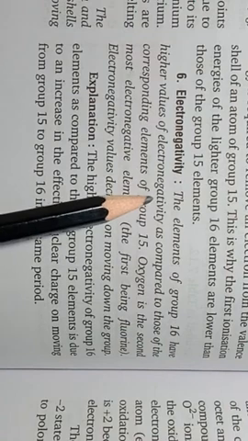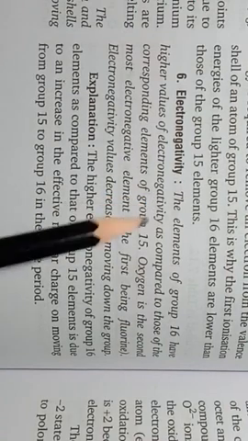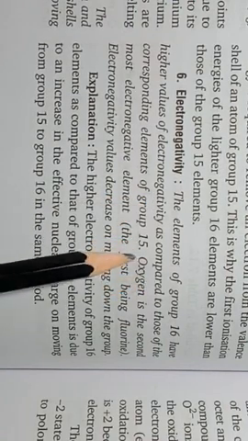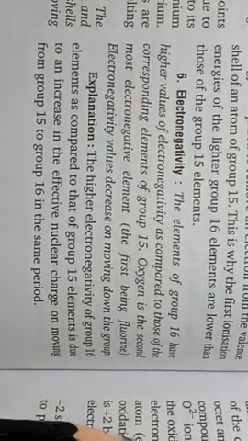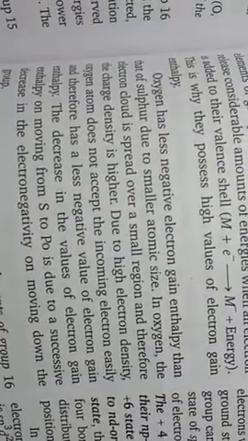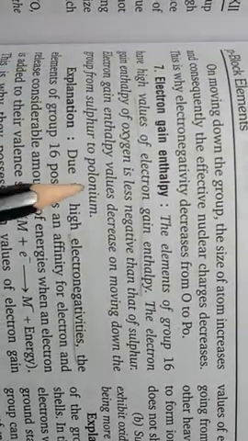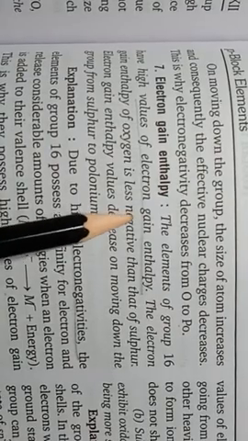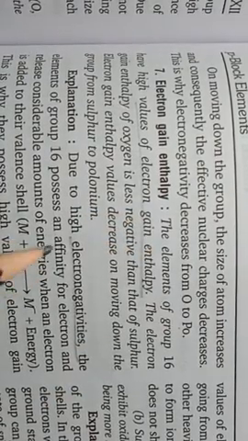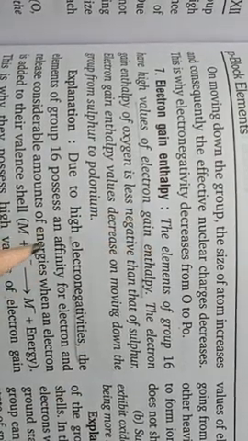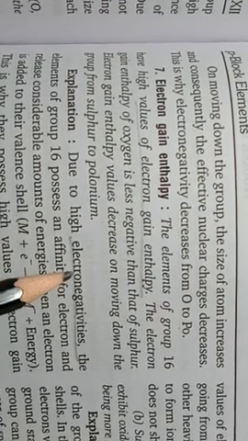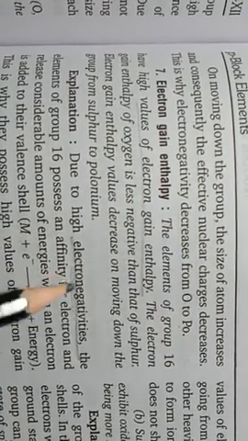These elements have higher electronegativity than group number 15 elements, and oxygen is the second most electronegative element after fluorine. Then electron gain enthalpy is also again more than group number 15 elements, and their high electron gain enthalpy is due to the high electronegativities of the elements.